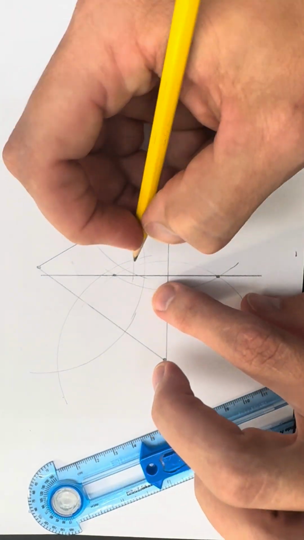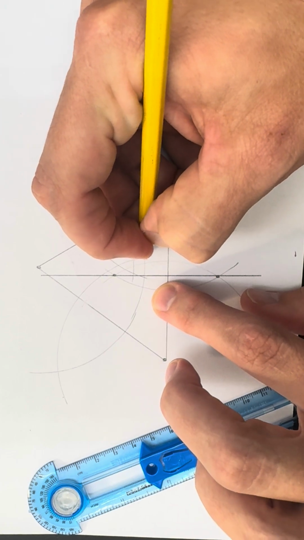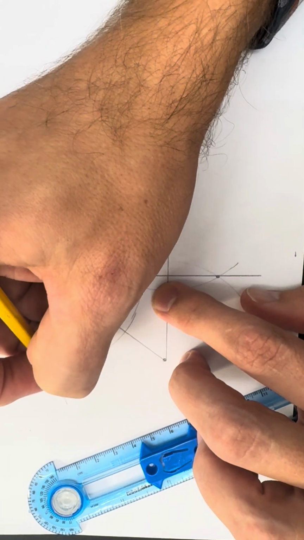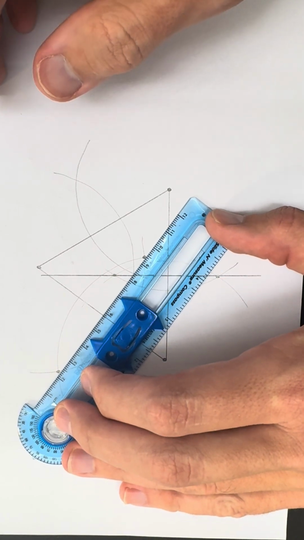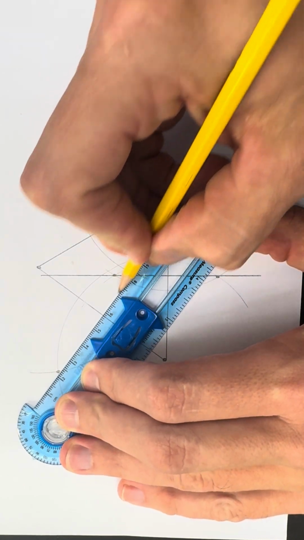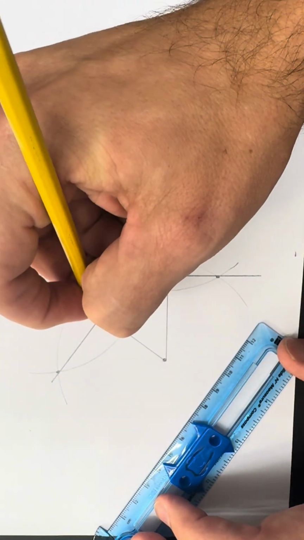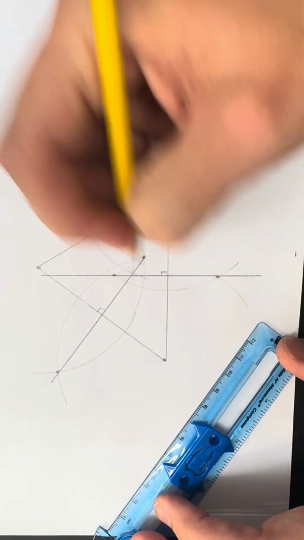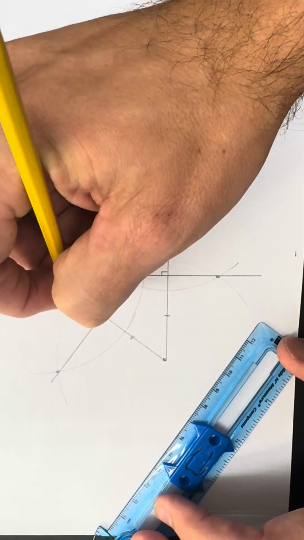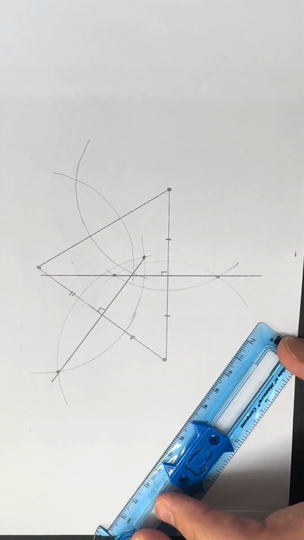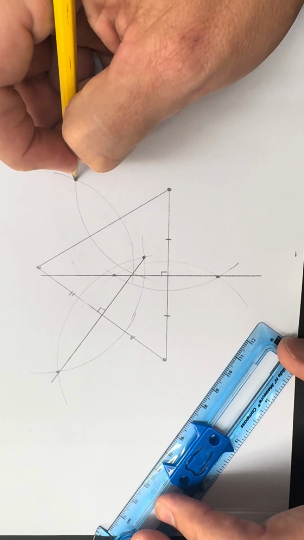Number 2, this is the top of this fish. This is the bottom of this fish where they intersect. And now I'm gonna put in my second perpendicular bisector. So you have like a 90 here, you have a 90 here, this piece equals this piece equals this piece.